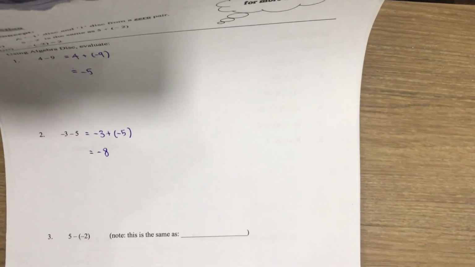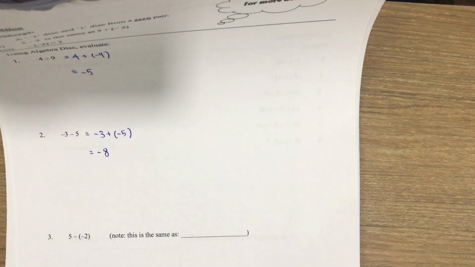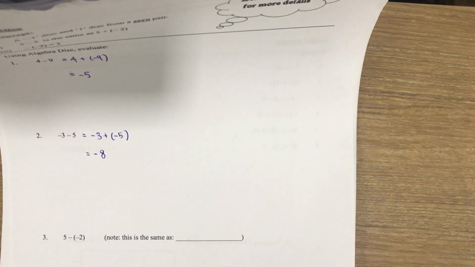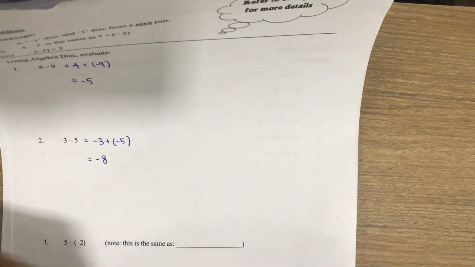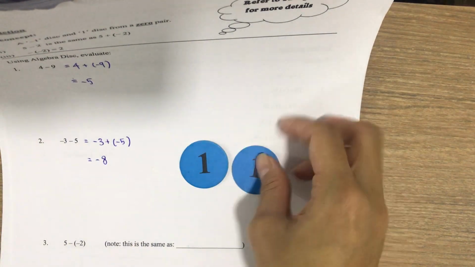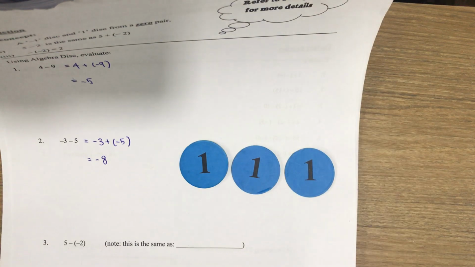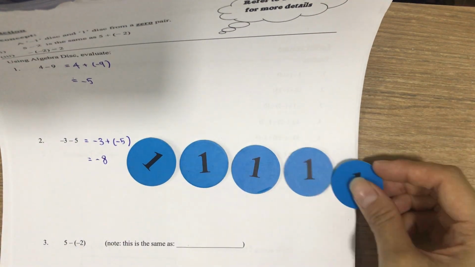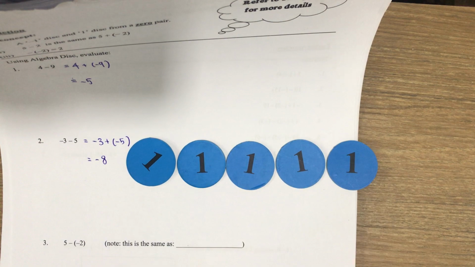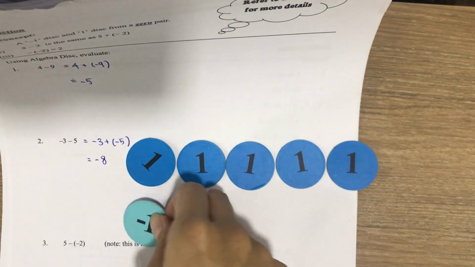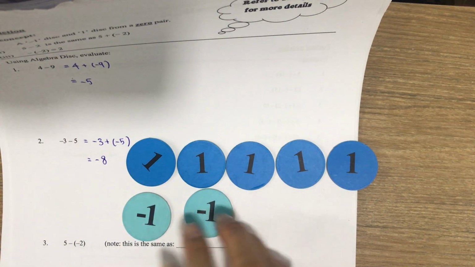Okay, and lastly, for question 3, 5 minus negative 2. Okay, now we have a minus sign and a negative sign right next to each other. 5 minus negative 2. Okay, now it says here, note this is the same as, we're going to leave it as blank first, we see what happens. Okay, so at first, start with what I know. I'm going to put 1, 2, 3, 4, 5. Okay, minus negative 2. I don't really know how to represent this with the algebra disks, but I know what negative 2 looks like. Negative 2 looks like this.